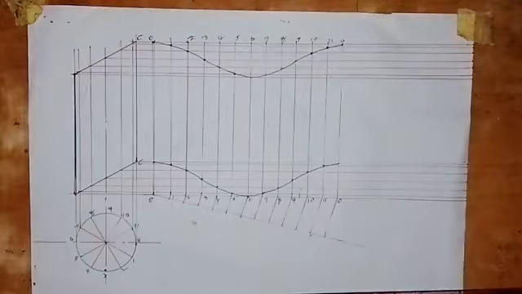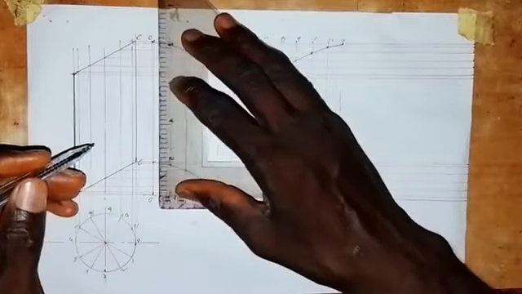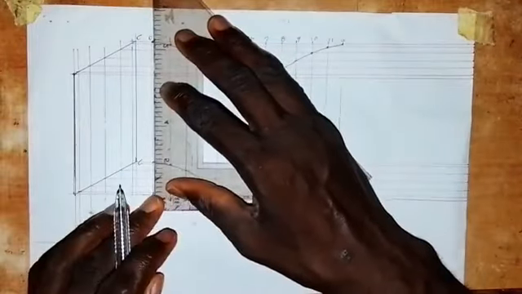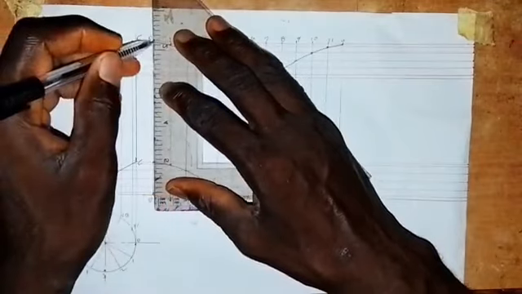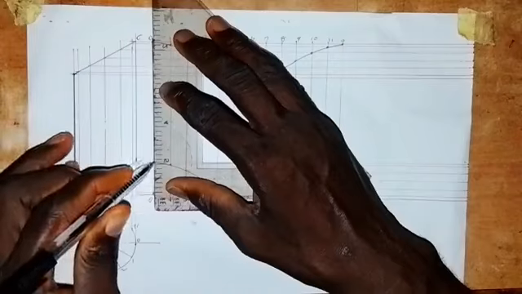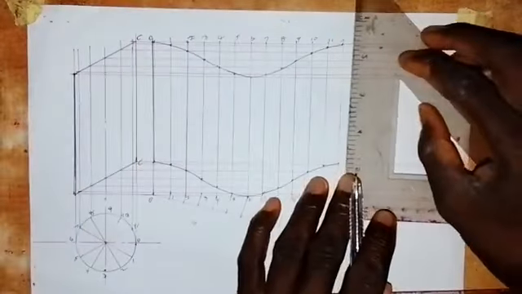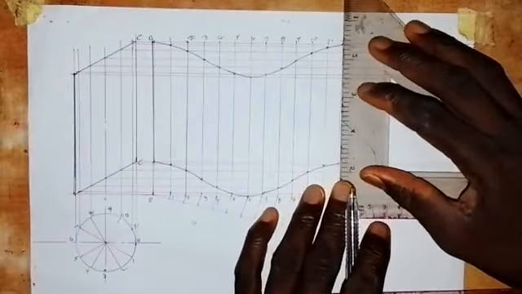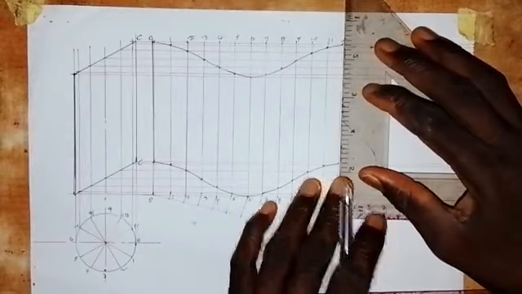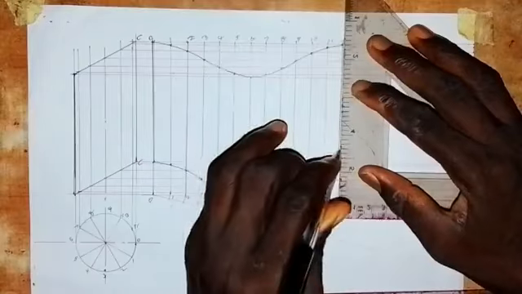The last thing that we have to do here is to make this line a thick line from here down like this, and then come to this side, we also make this line a thick line, from here to here.